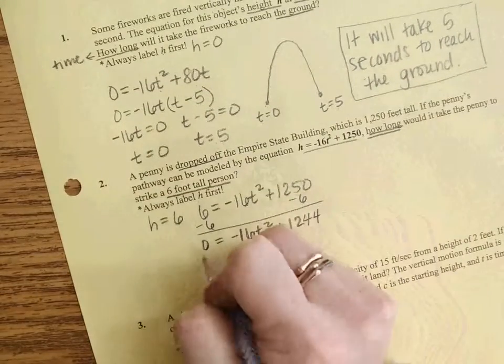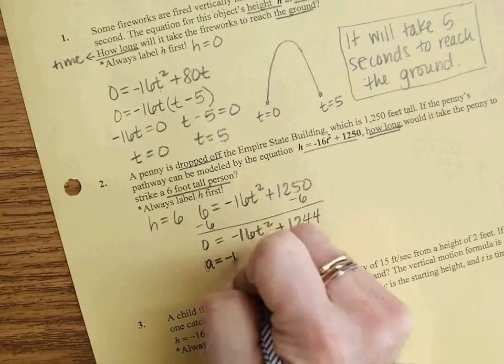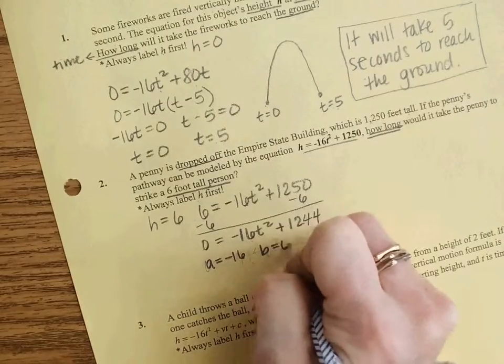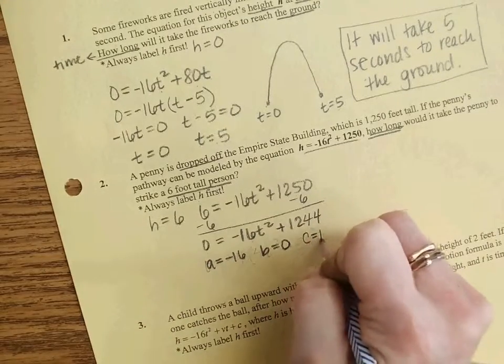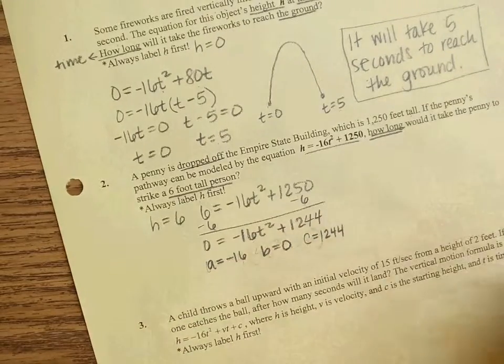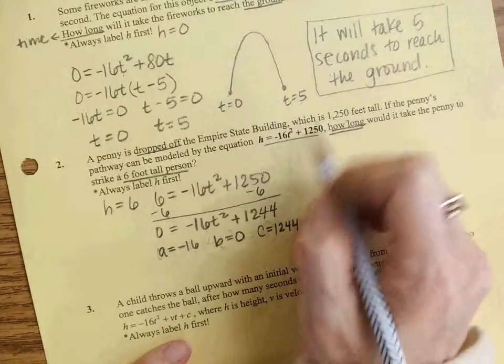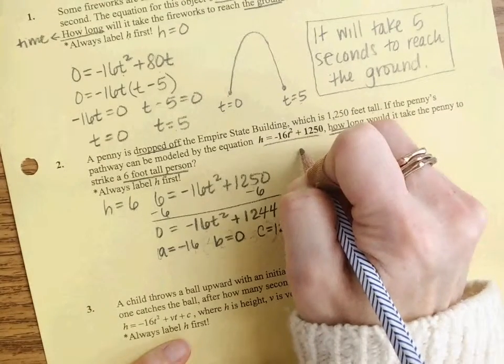I'm going to go ahead and start by labeling a is negative 16, b is 0, and c is 1,244. Okay? And so I'm going to create my equation here at the top.